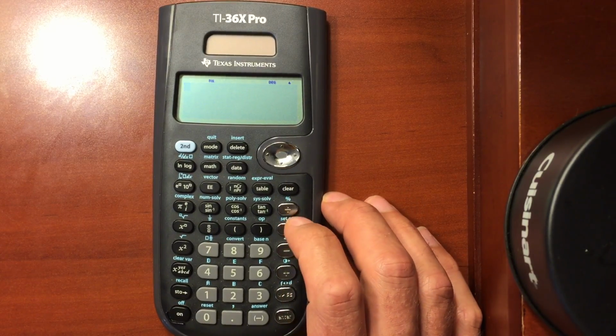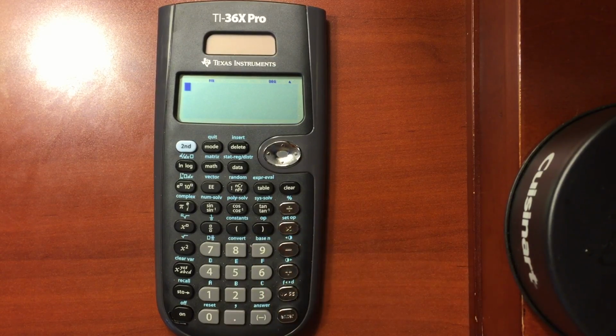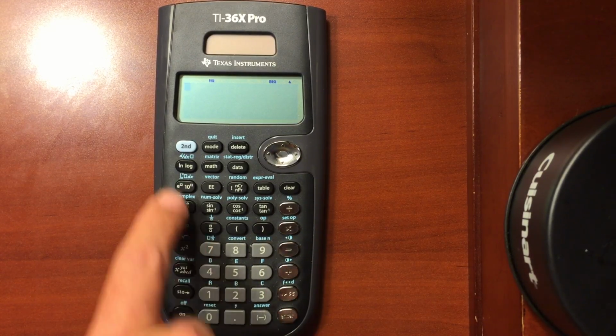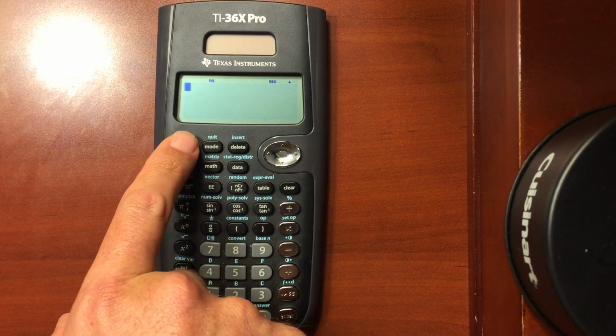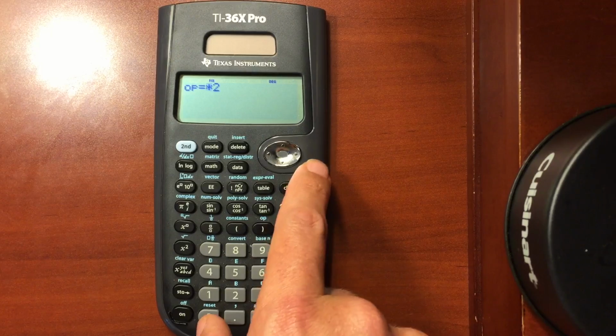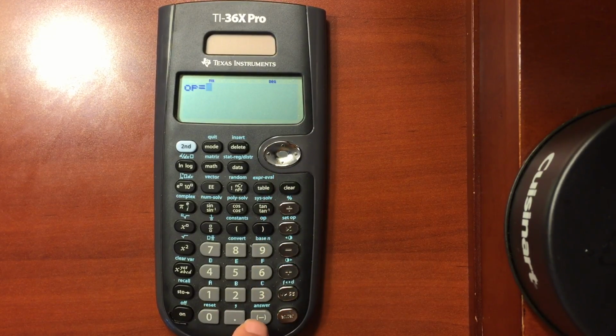All right, one last thing is set op and op. So let's say I have a circle that I want to evaluate multiple times. I go to set op, and I know that the formula for the area of a circle is going to be pi r squared.